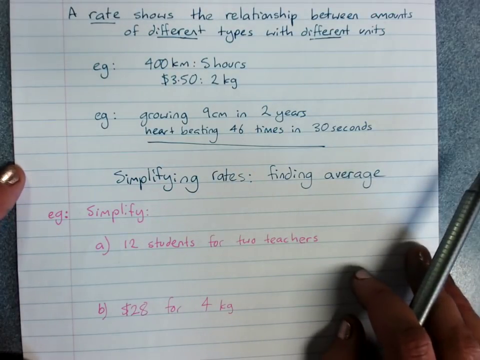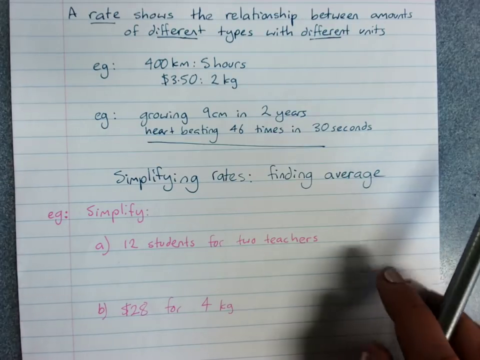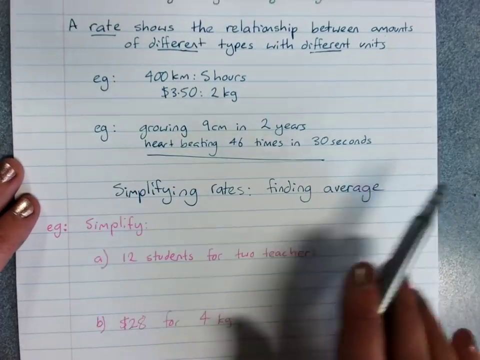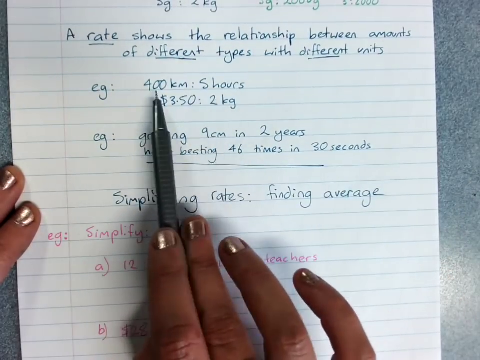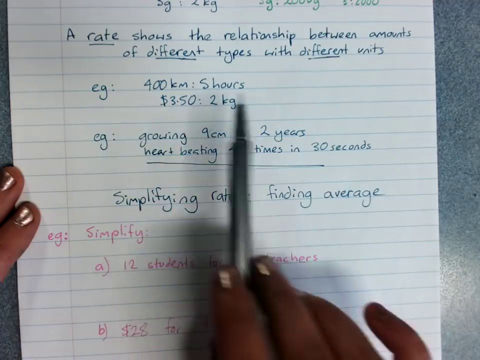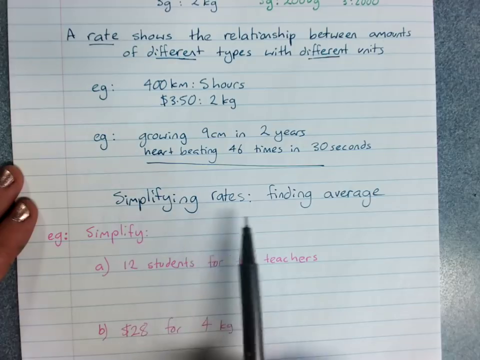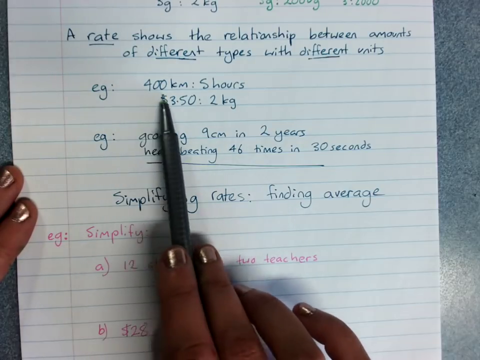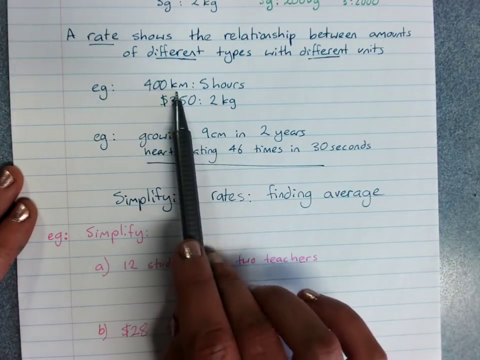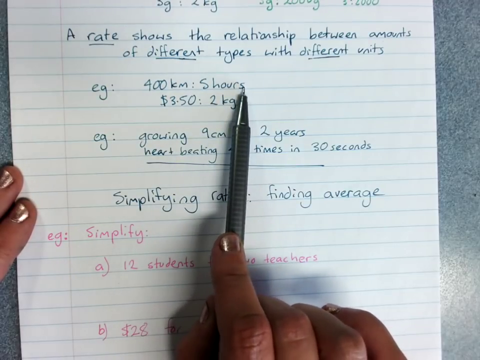Now, when we're simplifying rates, it's 2 different units, 2 different things compared, and the order matters just like it does with ratios, and we take all rates down to how many of the first thing do I get in one of the second thing.